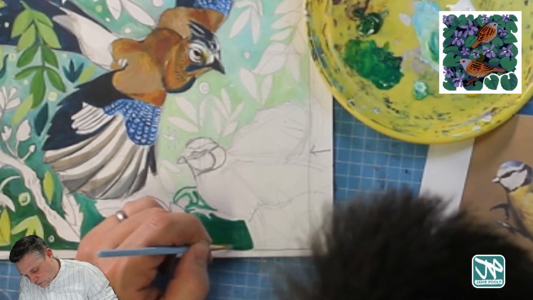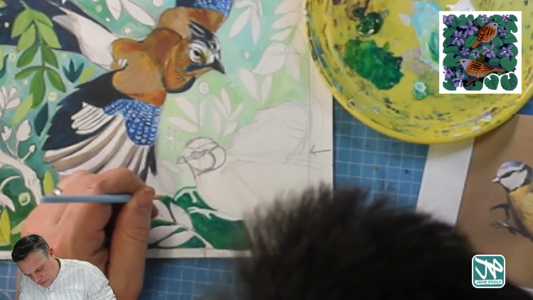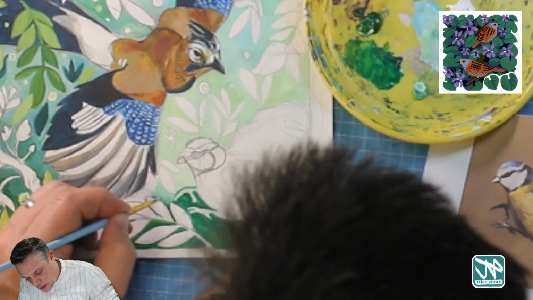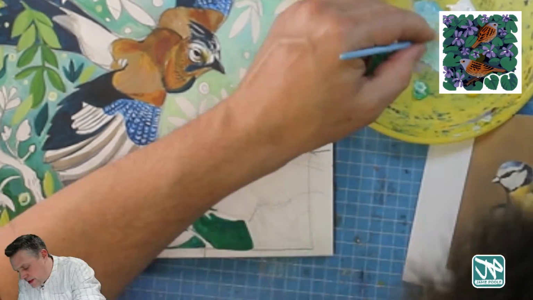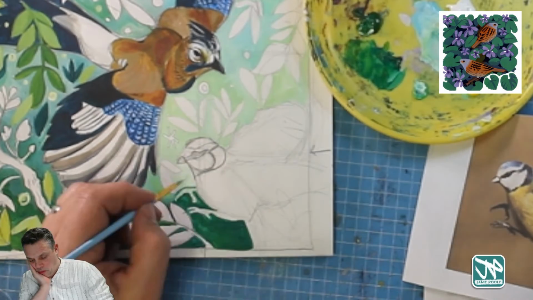Doesn't mean it's ruined, but you can then work back over the top afterwards, as you can with acrylic paints, which is one of the nice things about it. You can keep layering the colours on top of each other, which is great fun.